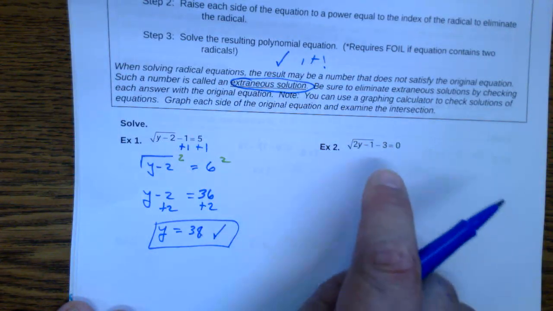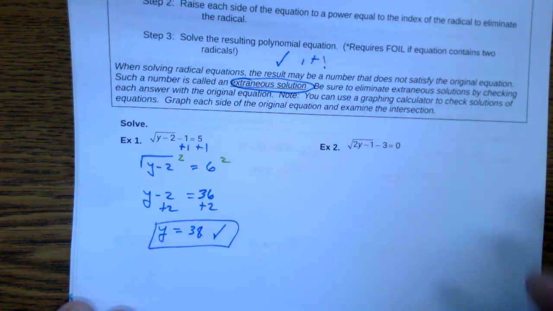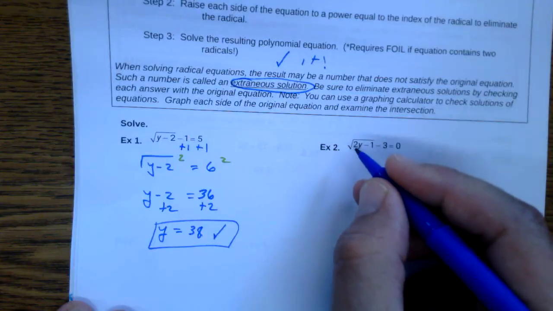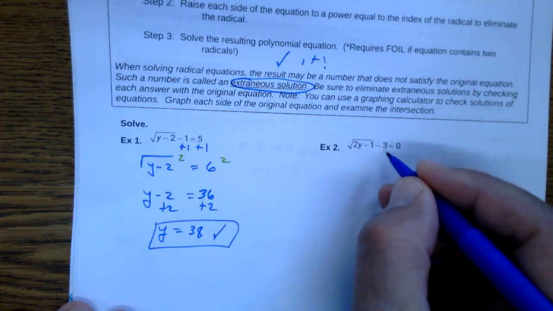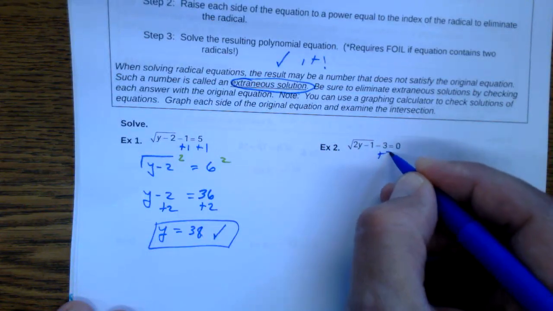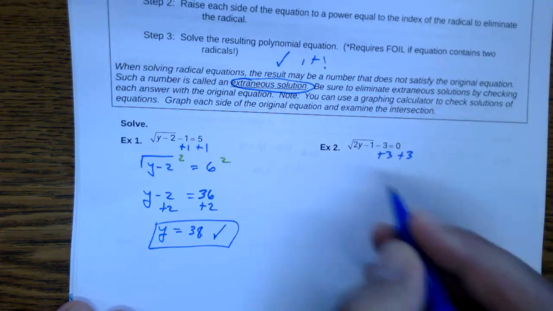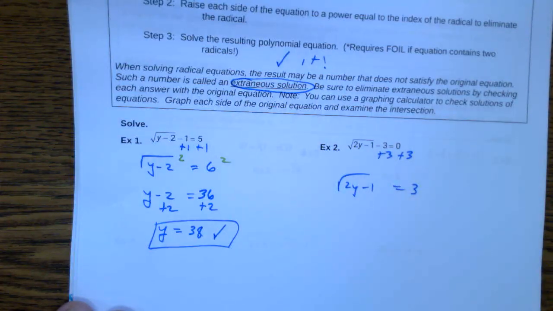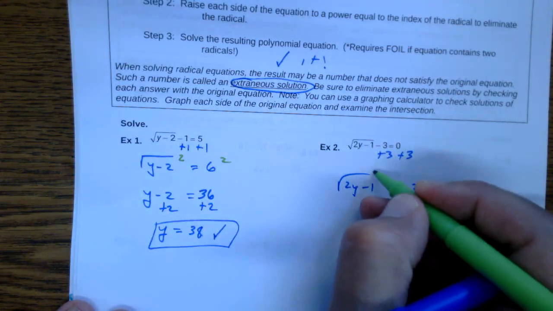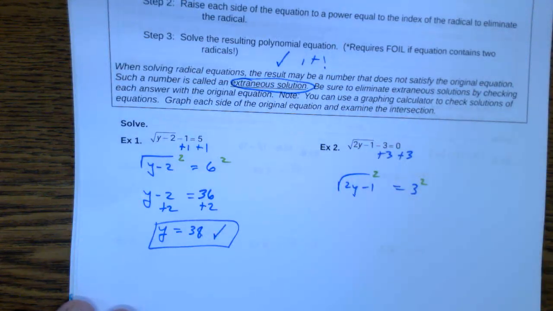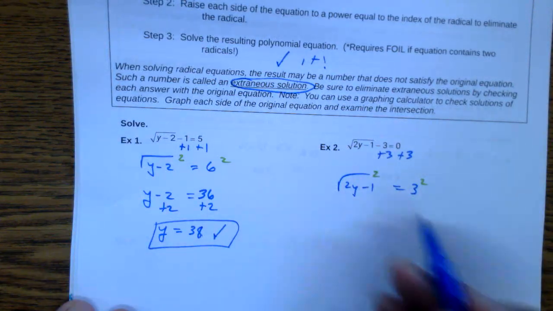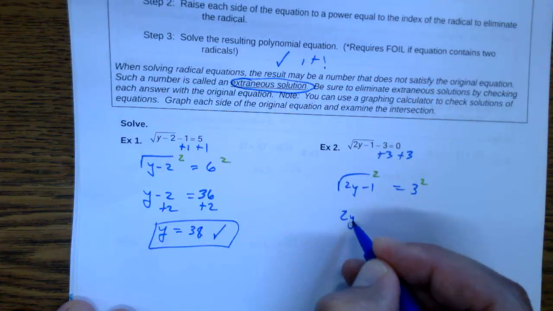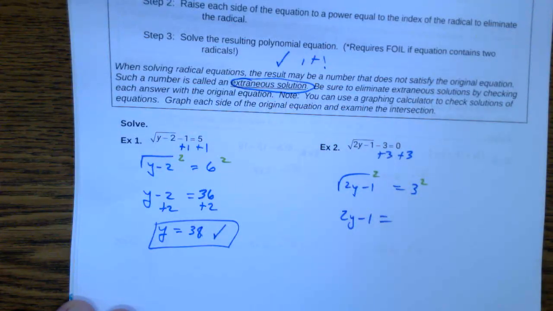Step number one for number 2 here. Step 1, we're going to isolate this root. So we're going to take the square root of 2y minus 1 and get rid of this negative 3 by adding over. So we get the square root of 2y minus 1 equals 3. And now we want to do step number 2. We want to square both sides. Squaring undoes the square root, so the radicand falls out. It's like math magic.